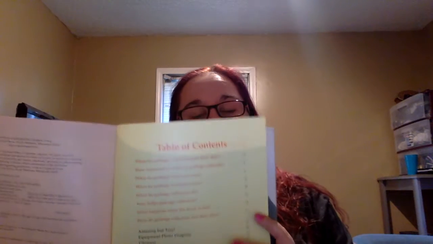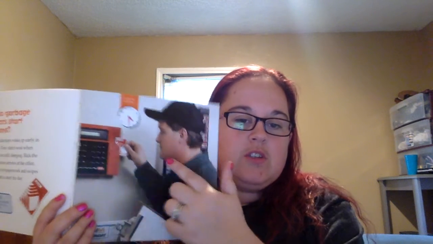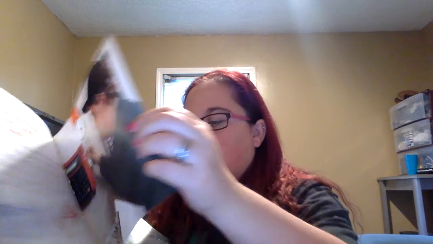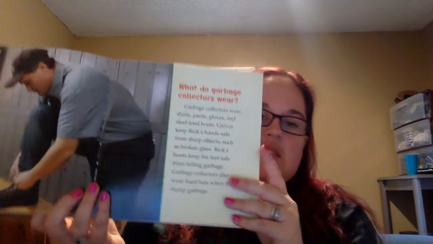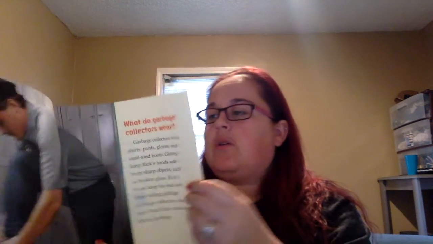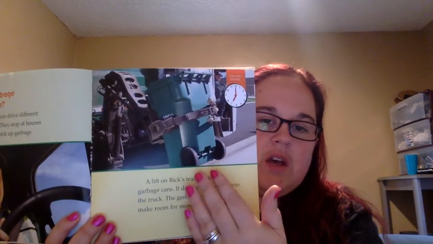So contents, when we're looking at it for this, means words, pictures, and other information in a book. Okay? So that's what contents means that way, is the words and pictures and information. So we're getting lots of contents in this book. We're seeing that Rick has a time card to start his day. That's contents. We're seeing the information of when he's doing inspections and making sure everything is okay. We see the contents that tells us what he wears. Okay, and then it keeps going, and we see the contents tells us what the lift is and what they use it for and the different parts of the truck.